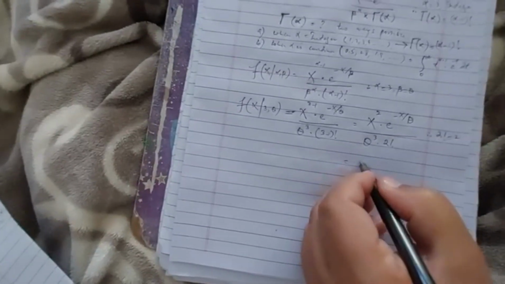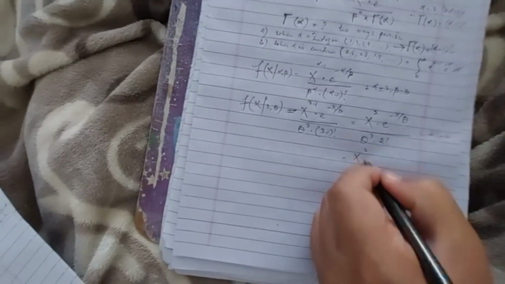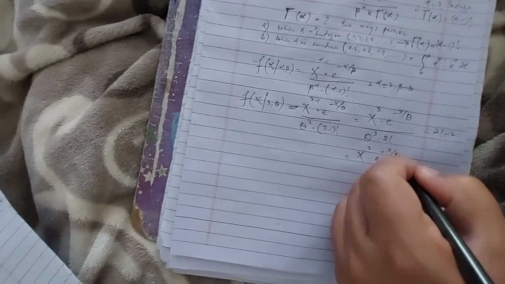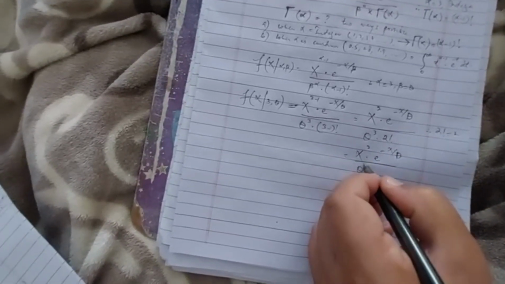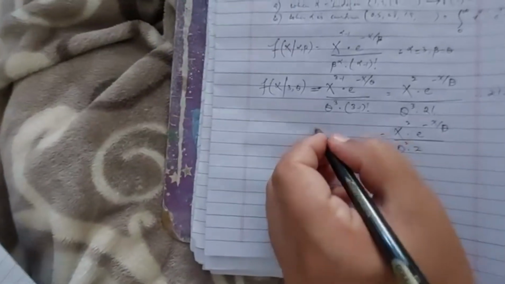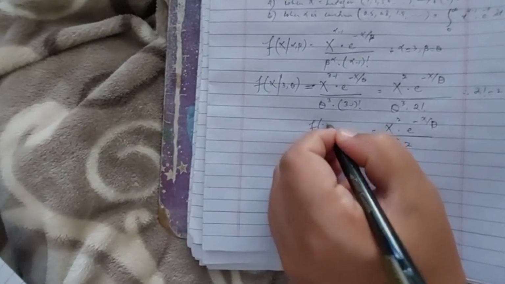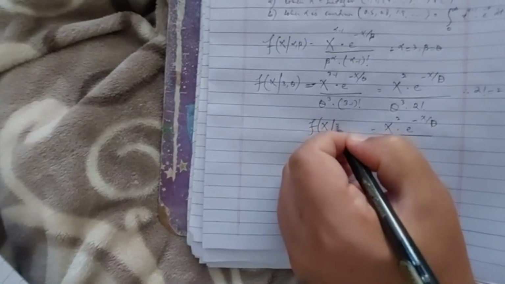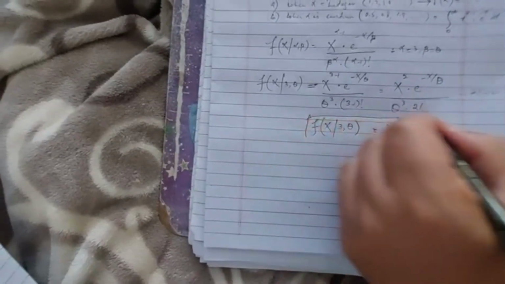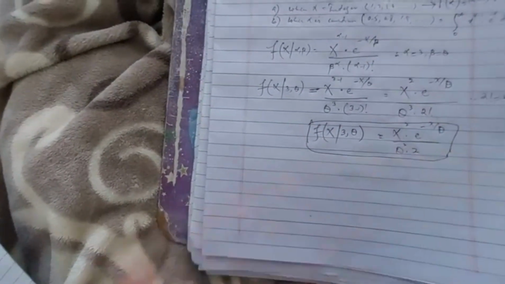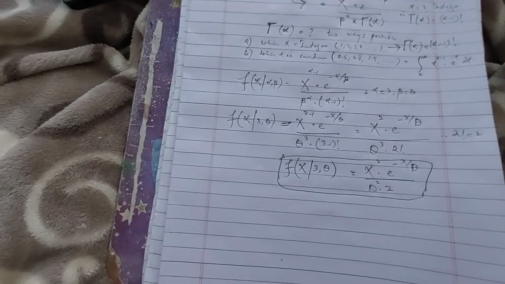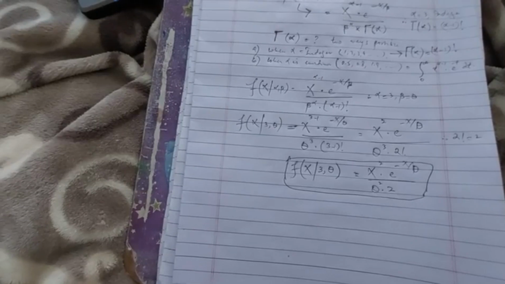So we get the actual value: e raised to minus x by theta, over 2 theta cube. So this is the individual PDF of x when we have alpha equal to 3 and beta equal to theta. This is the individual PDF. Okay, now we have a third step.